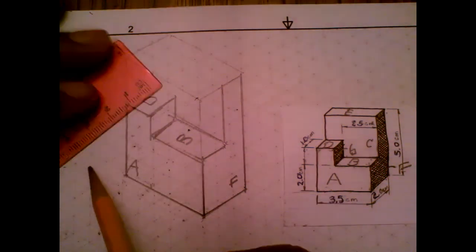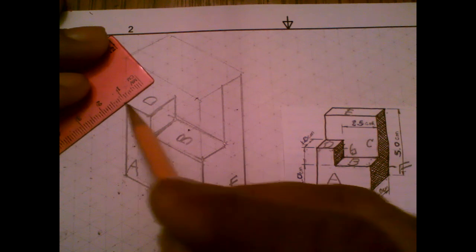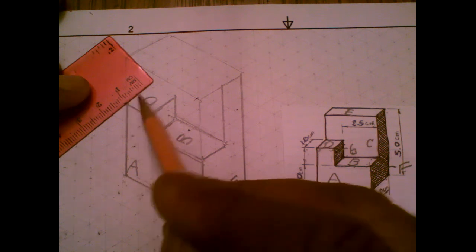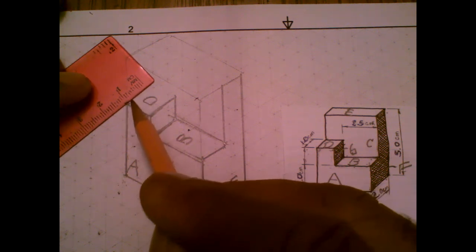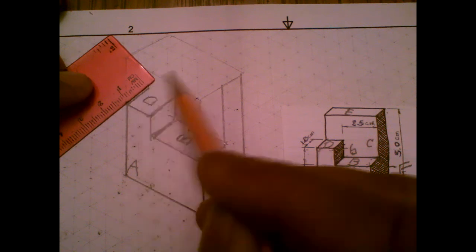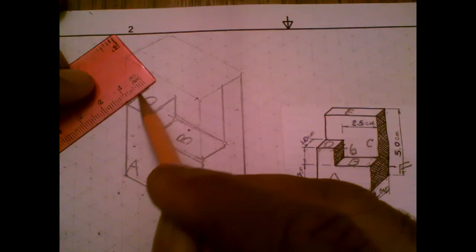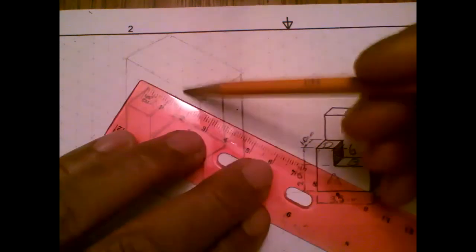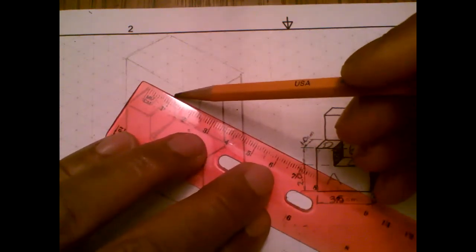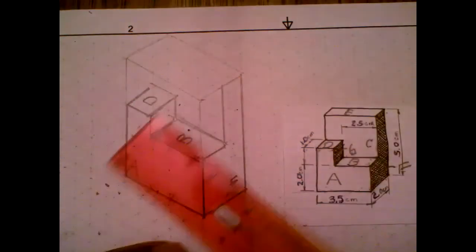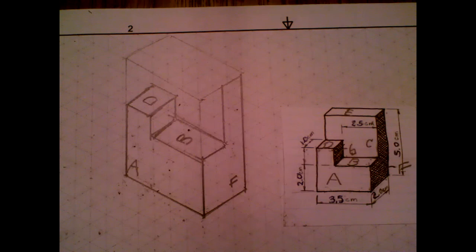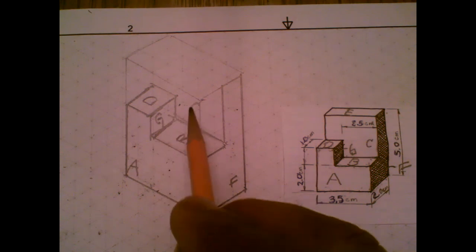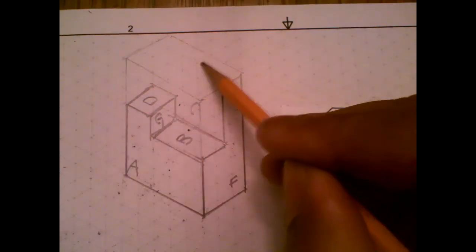So this is 1 as well. Should I get the right angle here? And then I'm going to close that. And surface D. This surface right here is G. And this is going to be C right here. And then E is going to exist up here.